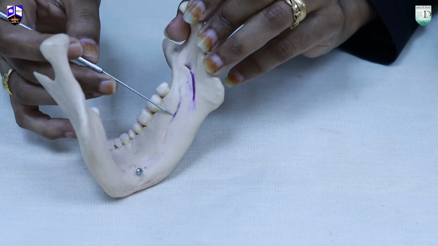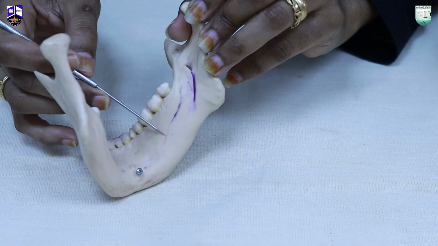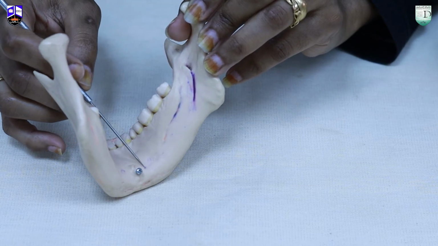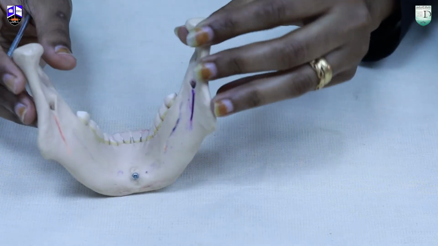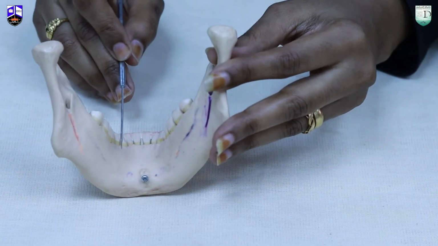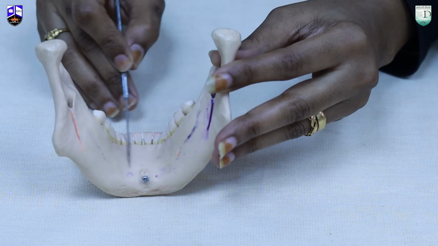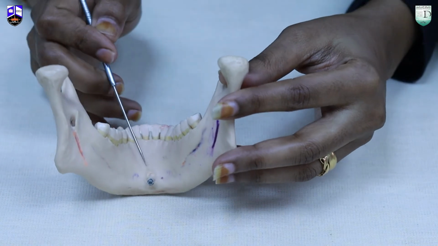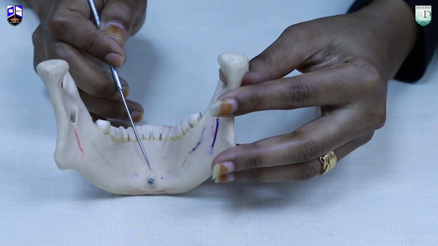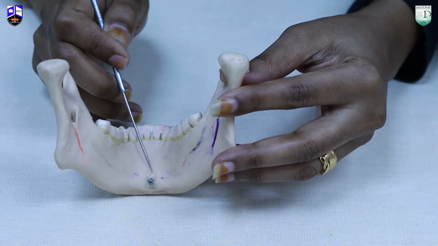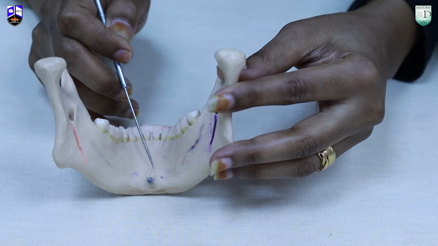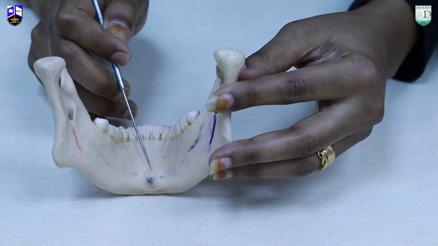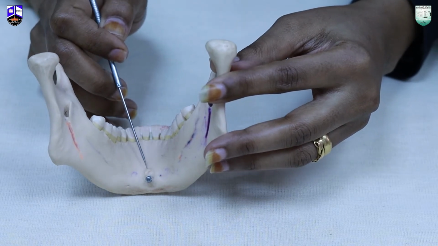The mylohyoid line becomes deficient or fades away as it passes forward, despite that the muscle continues its attachment as far anteriorly as the midline. The inner aspect of the body anteriorly is known as the genu because it looks like a flexed knee. It shows two pairs of rounded eminences. These are known as superior and inferior mental spines that were formerly known as the genial tubercles.